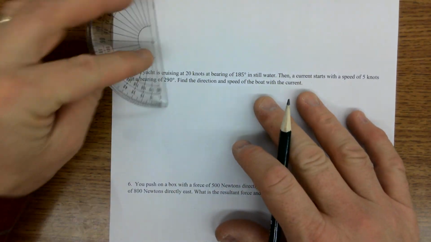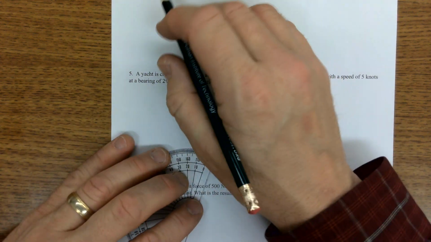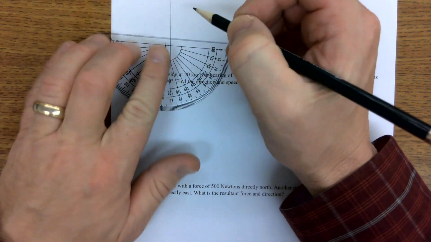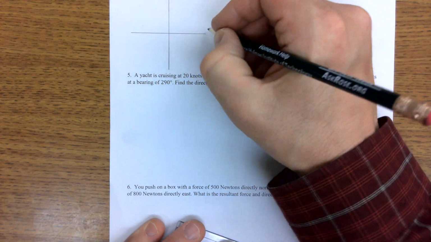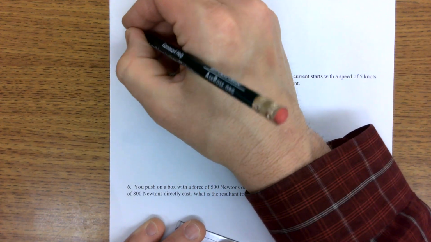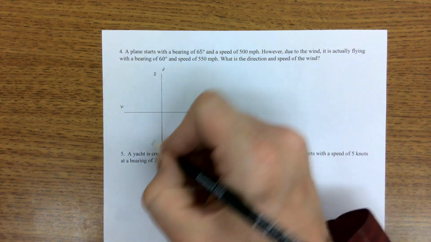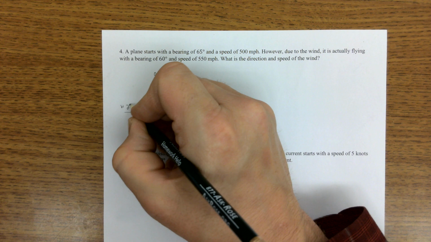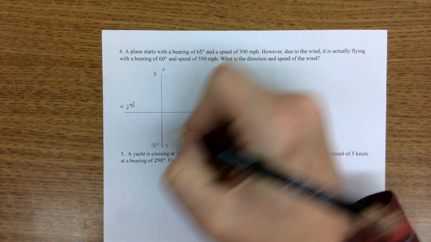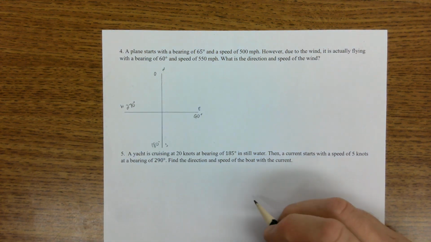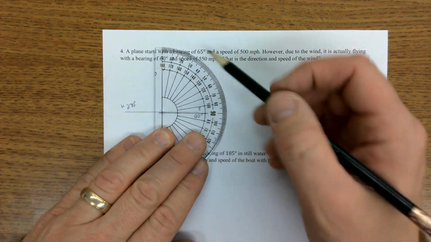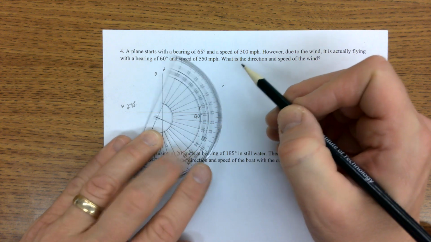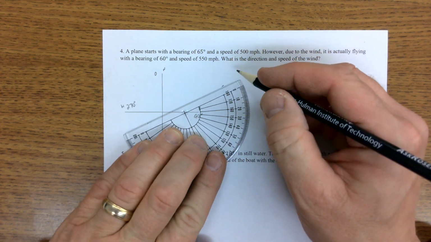All right, on the back, same thing here. We're going to draw a plane, and we have north, east, south, west. 0, 90, 180, 270. These are bearings. This is not what your calculator is using. Those are bearings. All right, a plane starts with a bearing of 65, so take the time to put your protractor on here. 65 is right there. That's where the plane's going.